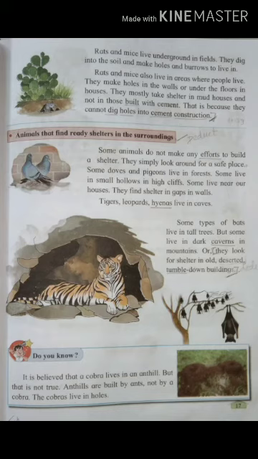Some doves and pigeons live in forests. Some live in small hollows in high cliffs. Some live near our houses. They find shelter in gaps in walls. Tigers, leopards, hyenas live in caves.